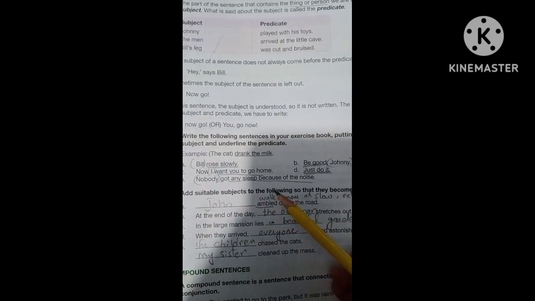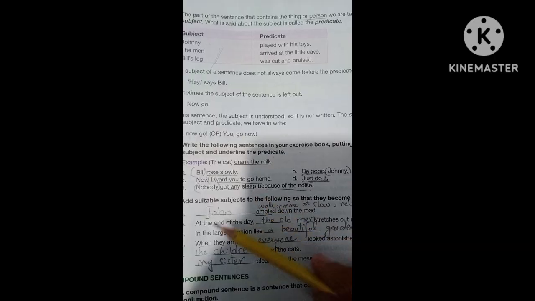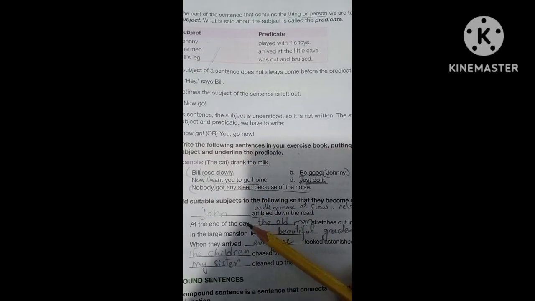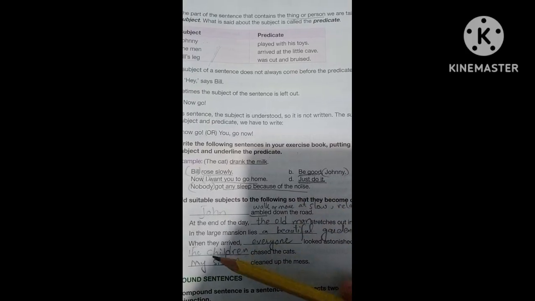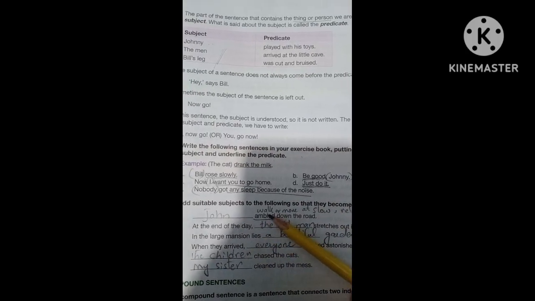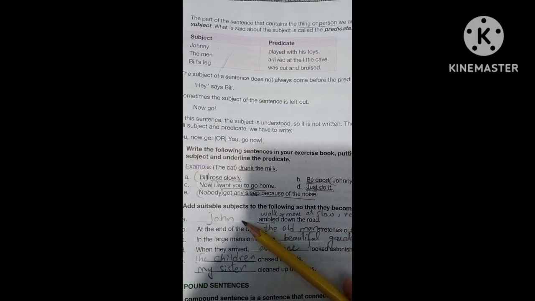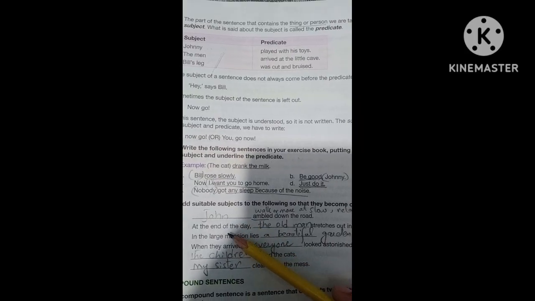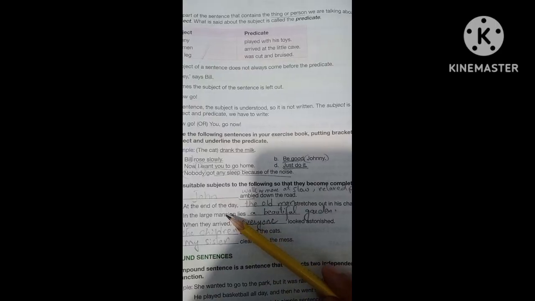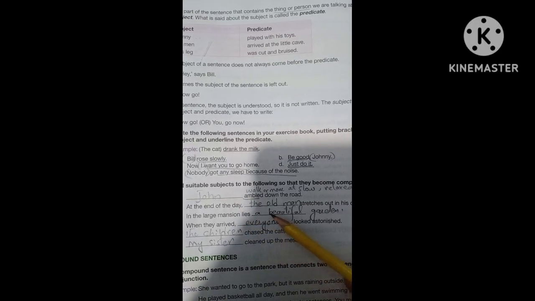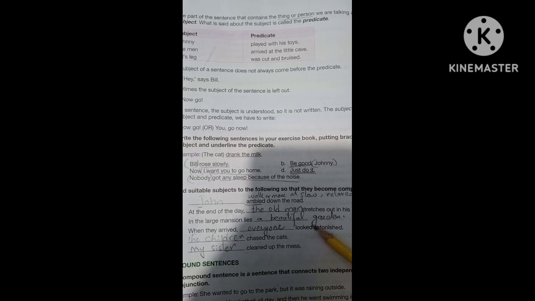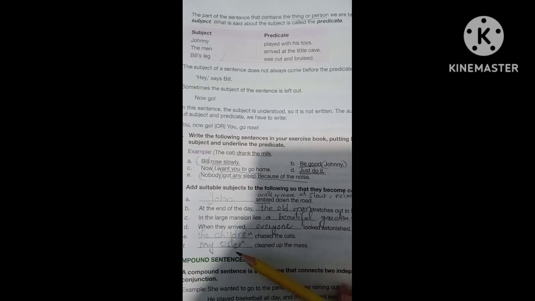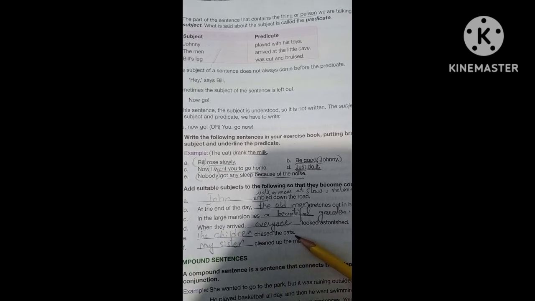Now add suitable subjects to follow. This is just fill in the blanks. For example, ambled means walk or move in a slow, leisurely, relaxed manner. John ambled down the road. Now you can put your own name, your friend's name, any name. At the end of the day, the old man stretched out in his chair. In the large mansion lies a beautiful garden. When they arrived, everyone looked astonished. The children chased the cat. My sister cleaned up the mess.